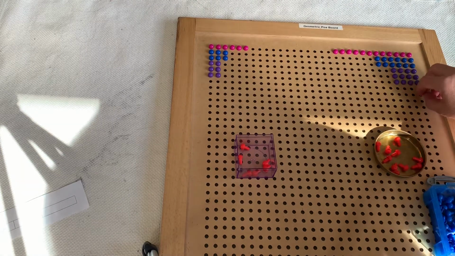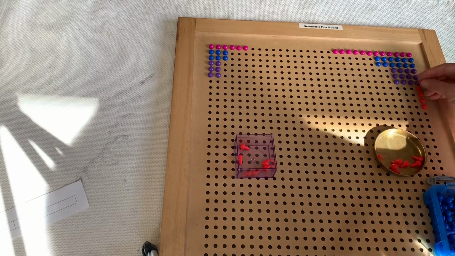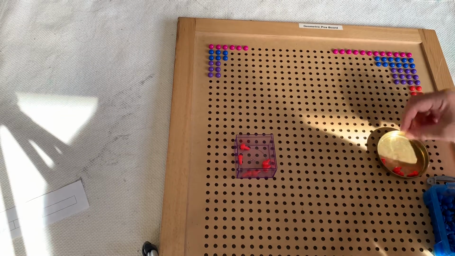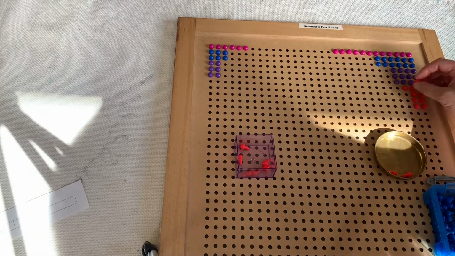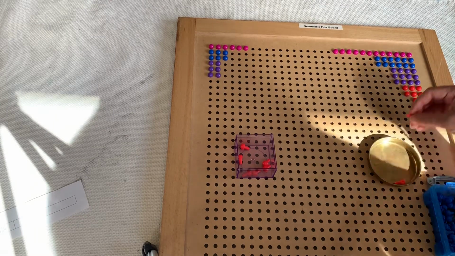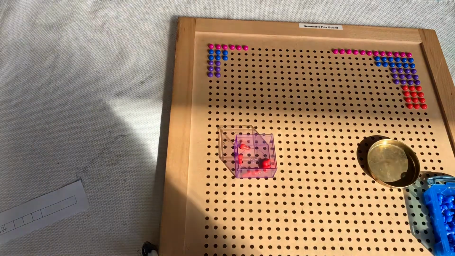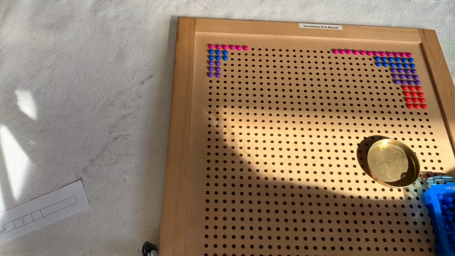Then 1, 2, 3, 4, 5, 6, 7, 8, whoops, 9, 10, 11, 12. 4 is a factor of 12, but not of 6.